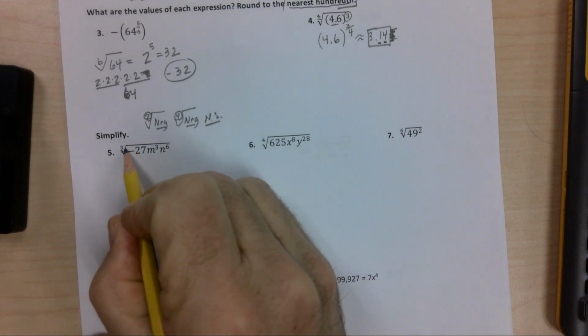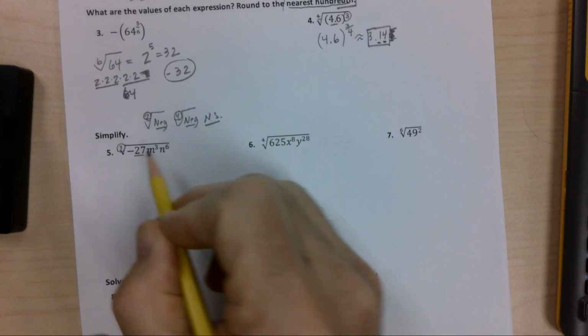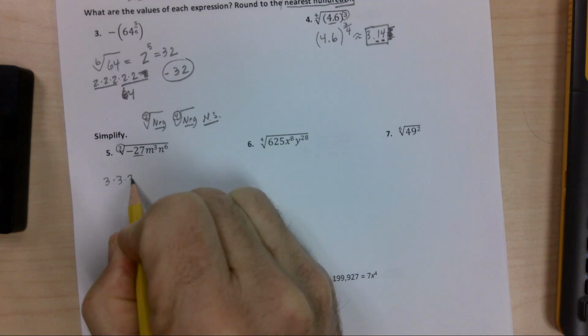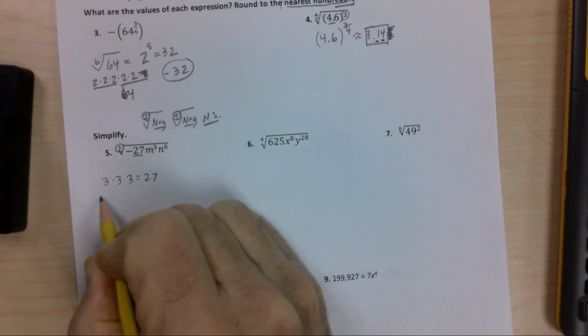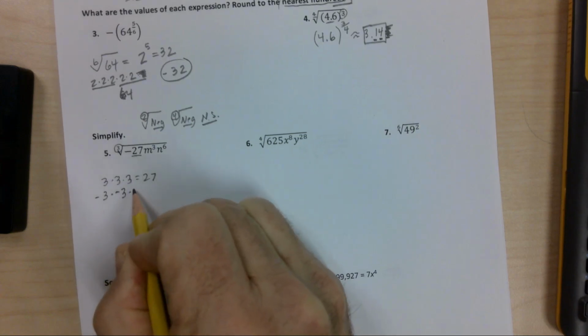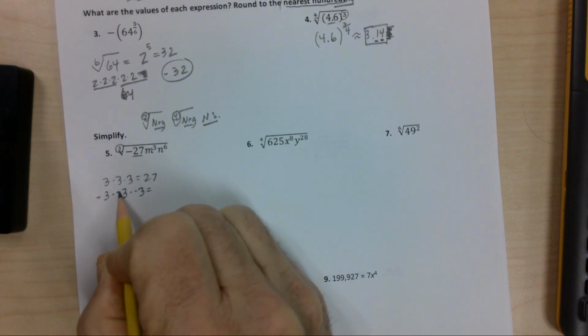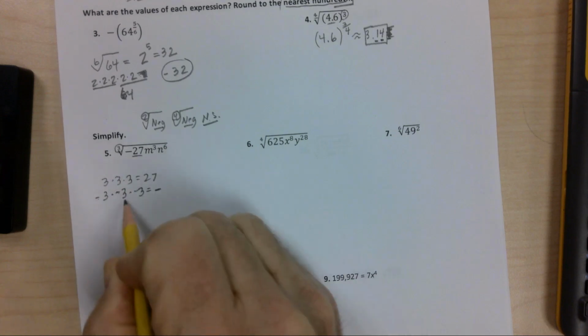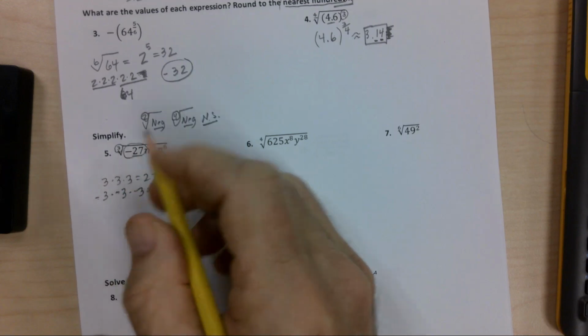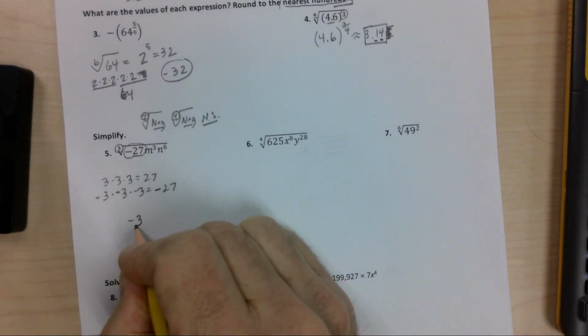But we have the cubic root of a negative 27. I call this numberland. So 3 times 3 times 3 is 27. But we want negative 27, so negative 3 times negative 3 times negative 3. A negative times a negative times a negative gives us a negative, and that all makes 27. So the cubic root of negative 27 is negative 3.